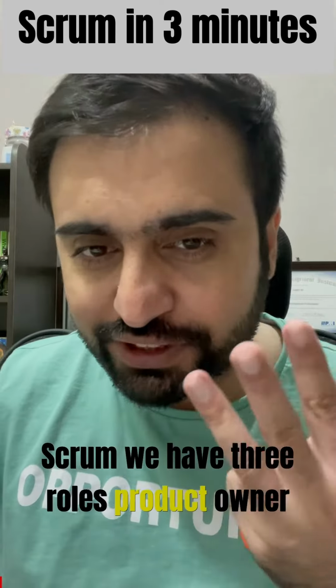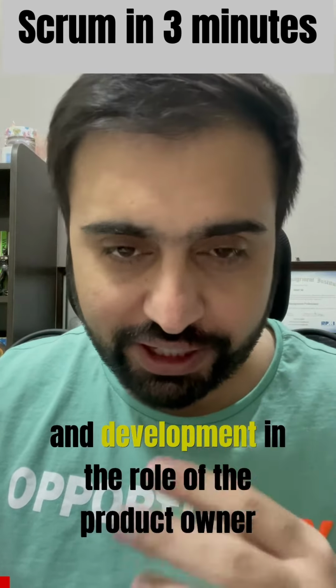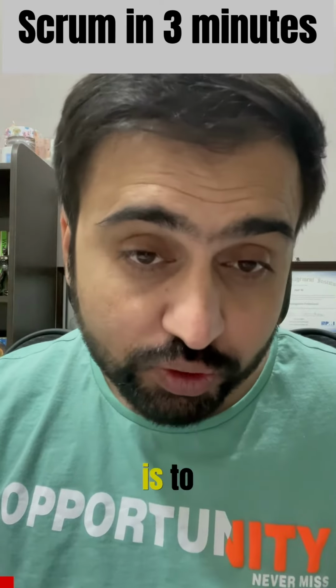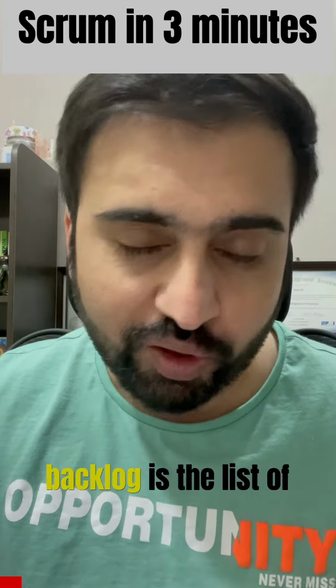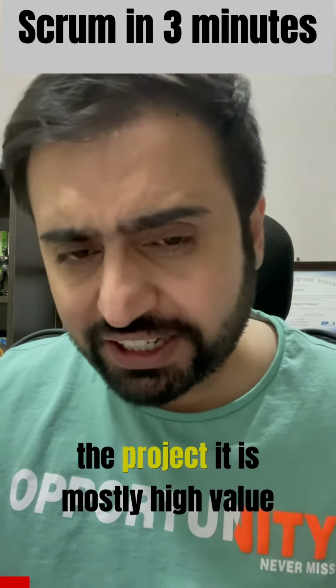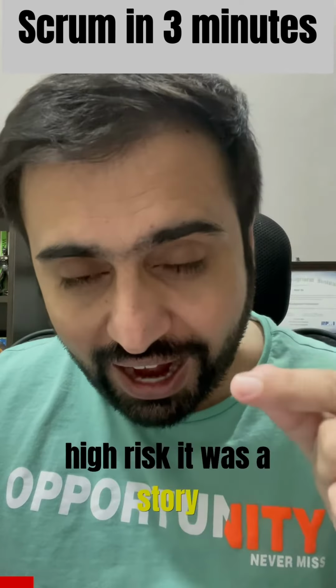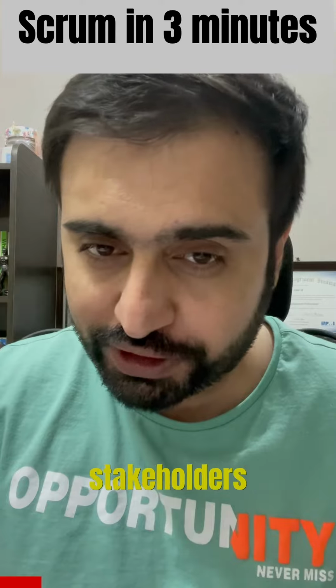In Scrum, we have three roles: product owner, Scrum master, and development team. The role of the product owner is to control everything that goes into the product backlog. Product backlog is the list of everything that you need to do in the project. It is mostly high value, high risk user stories, and user stories are the requirements of stakeholders.